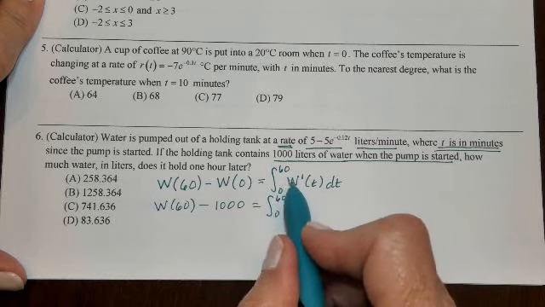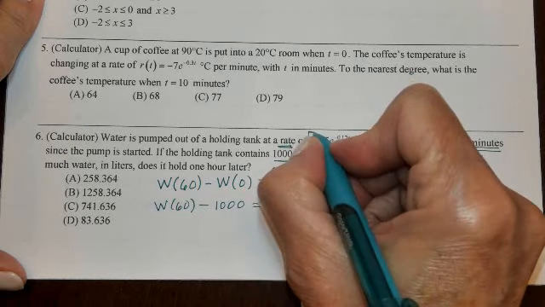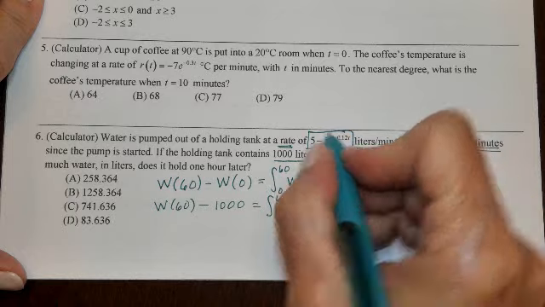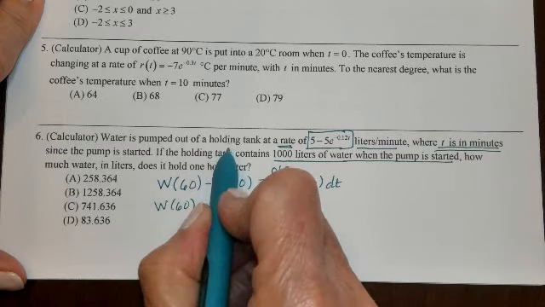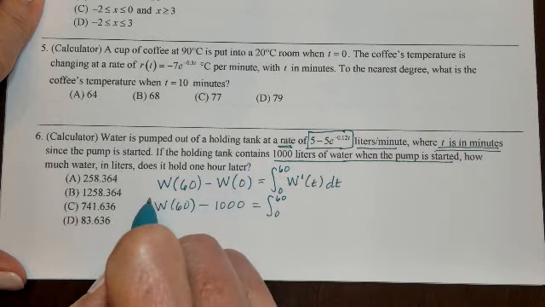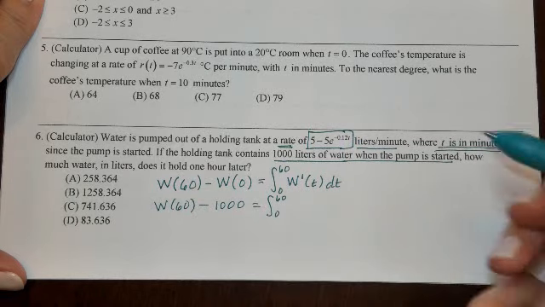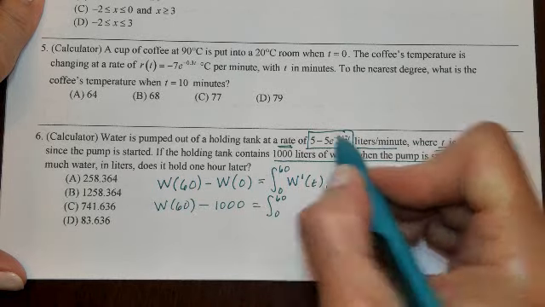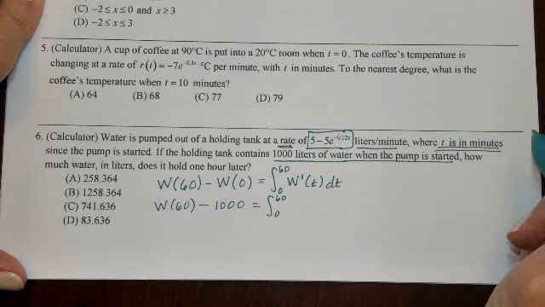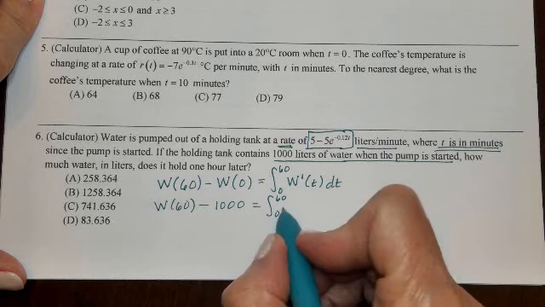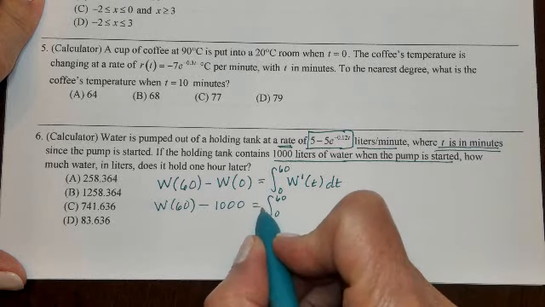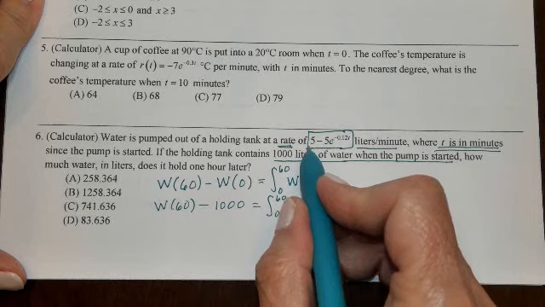So be careful. Be careful. This, they tell us, is the rate that water is being pumped out of the holding tank. So since this is the rate of water that's leaving, we need to make this negative, don't we? So that negative I can write inside the integral or outside the integral, but this rate has to be negative.